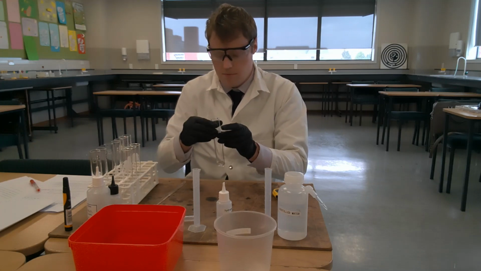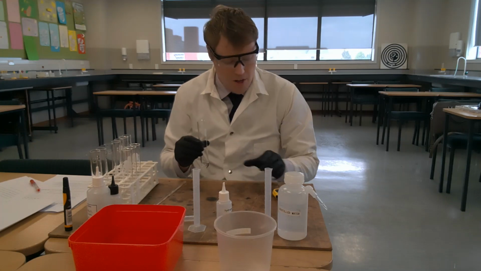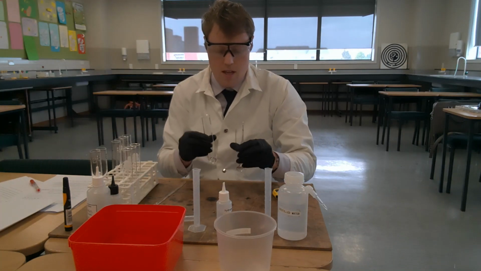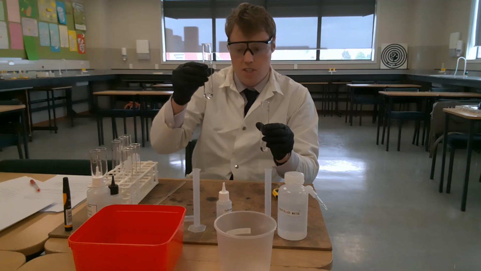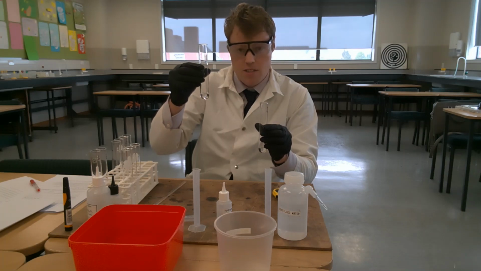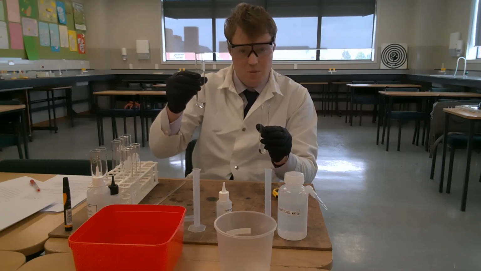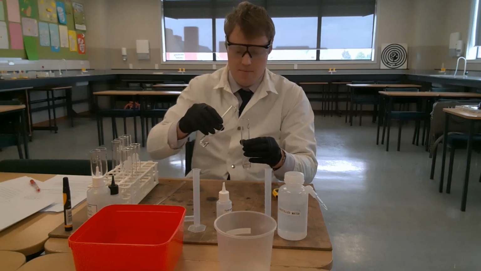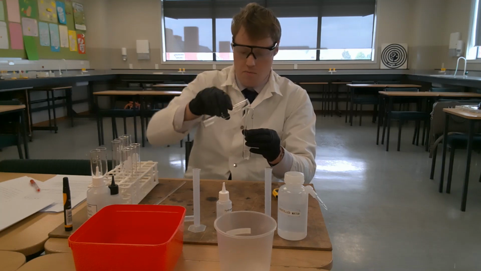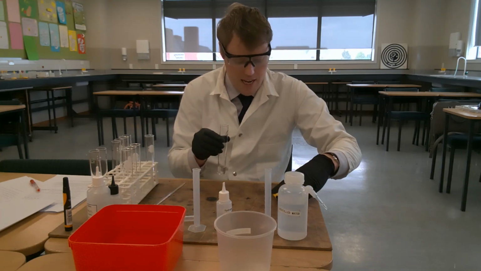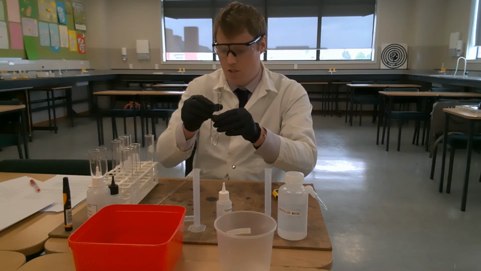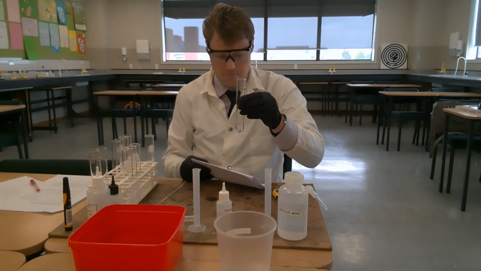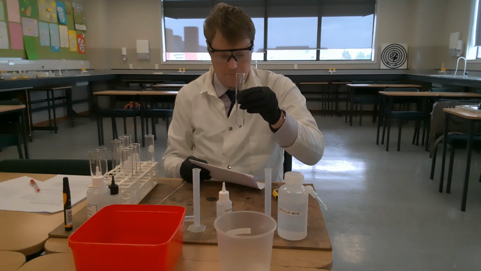And so what I'm going to do is take this solution on my right, which has 3 millilitres of hydrogen peroxide and 2 millilitres of distilled water in it, and I'm going to add it now to tube C. And then I will immediately start the stopwatch and record how long it takes to turn blue. Get my white card ready to help me with that.